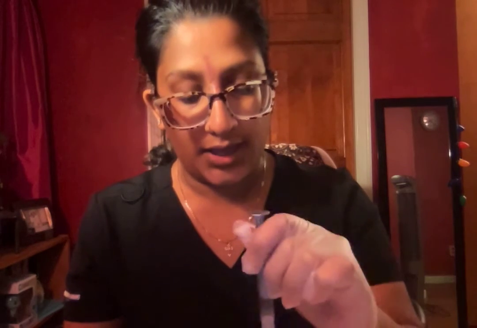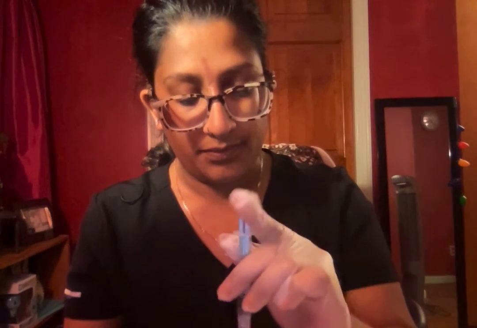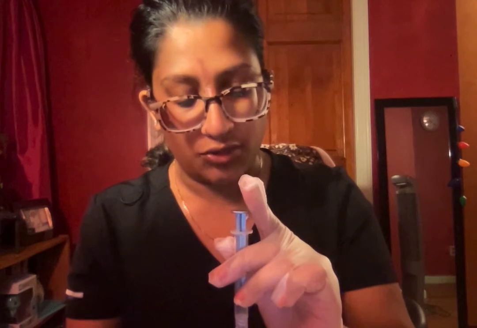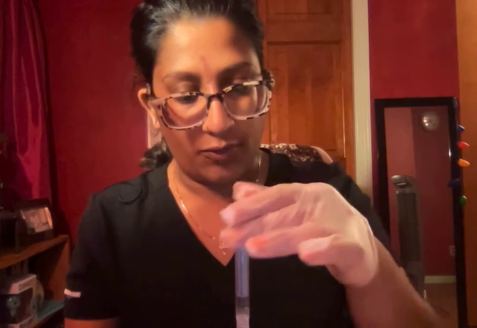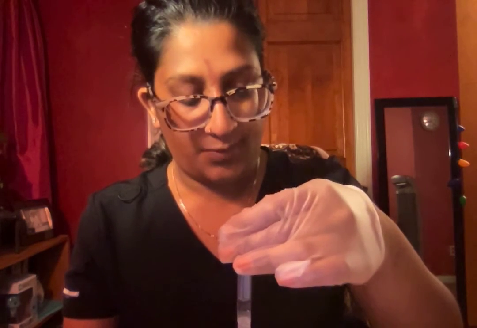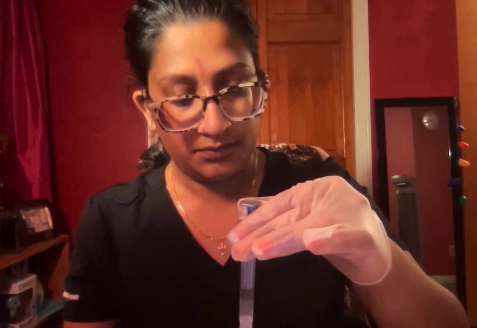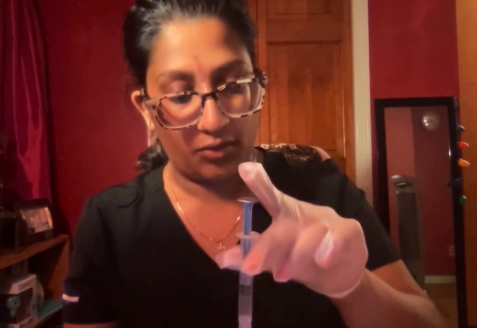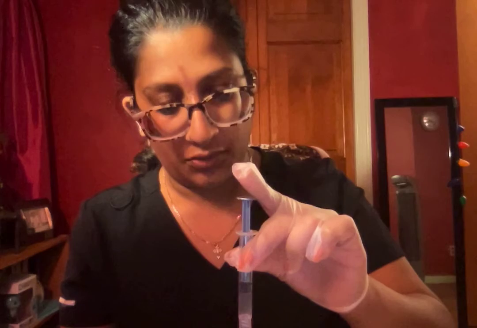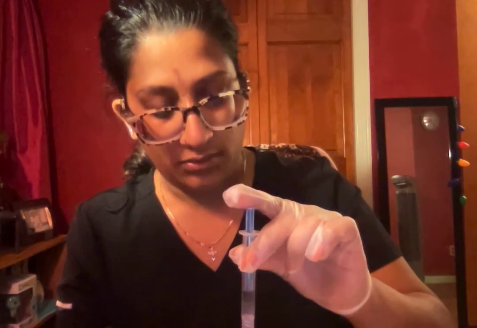Like that. I'm going to insert this needle. I'm going to open it up. I'm going to insert it on a 90-degree angle. So like this. And I'm going to hold, stabilize the needle. And I'm going to aspirate back the plunger for 3 to 5 seconds. And if there's no blood return, which there's no blood return, I'm going to inject the medication like this.